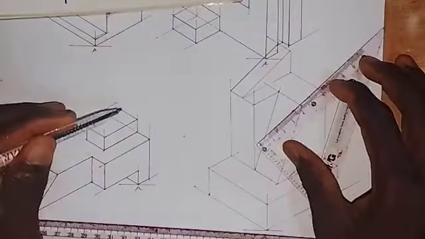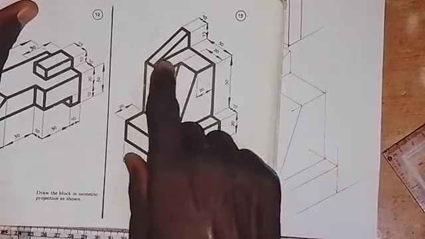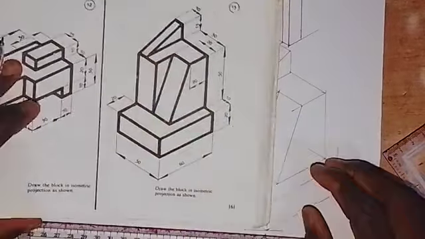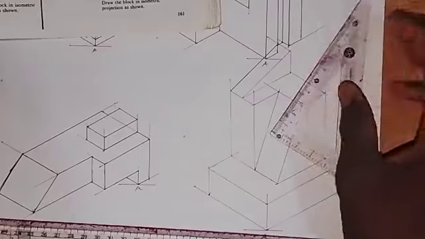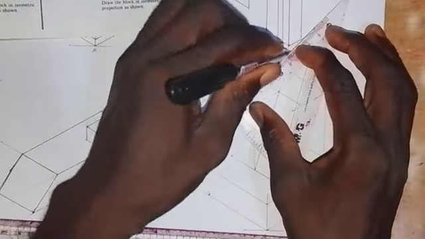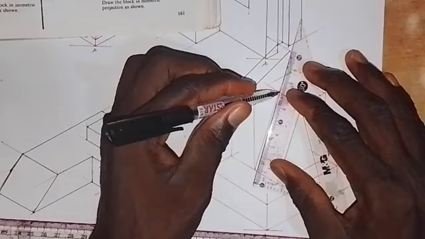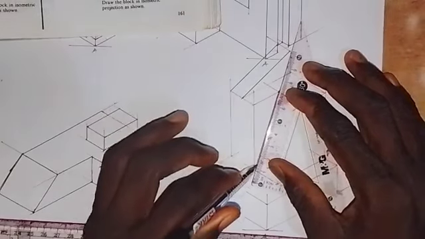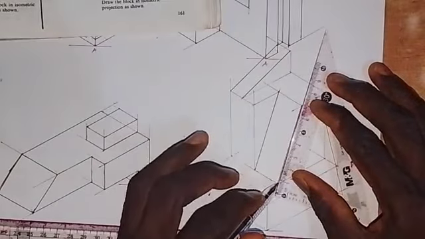So we have this. You can see that this shape is already out, and also this surface here is already showing. So everything has been put in place. What we just have to do is to make this line a thick line from here to here. Also this line, we make it a thick line from here down, and this line, make it a thick line from here down here.